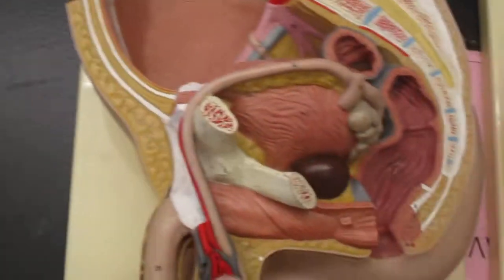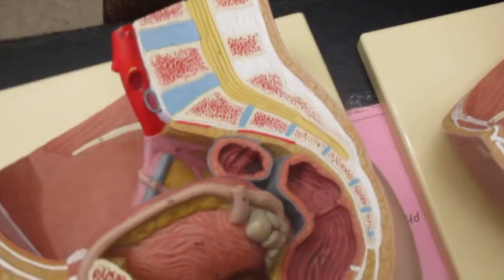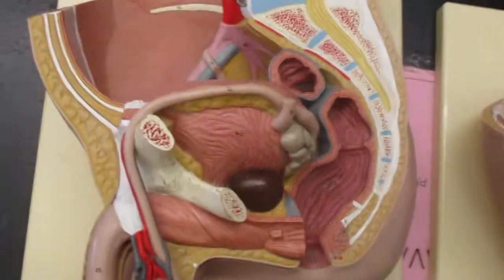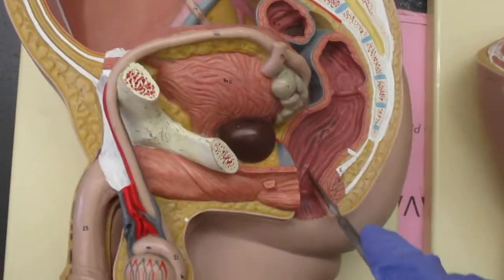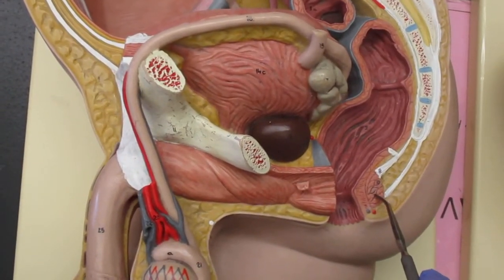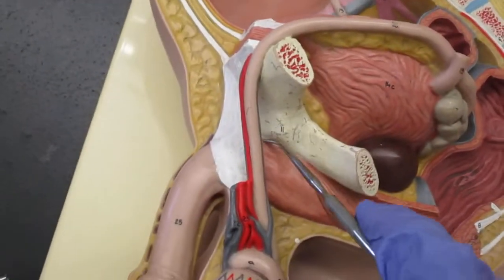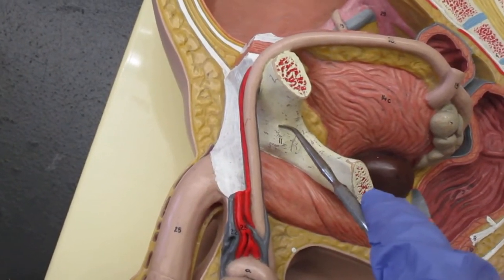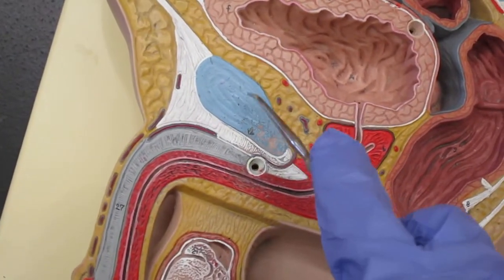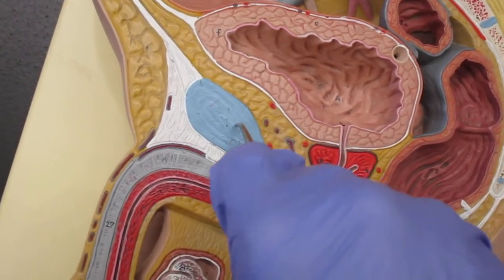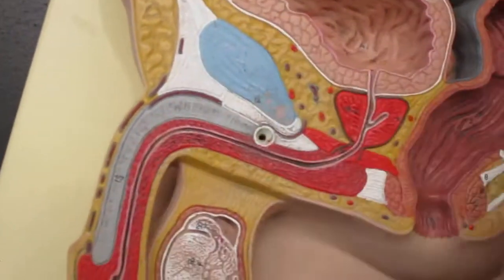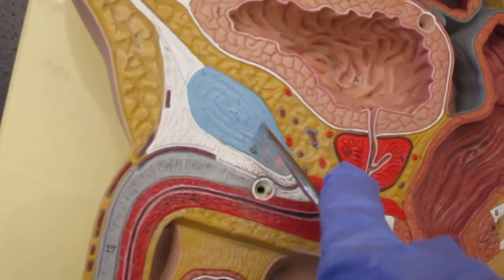So, right here we have the male mid-sagittal section, and I want to show you some structures here. So right here is your rectum, right here is your external anal sphincter, right here is your pubic bone, right here is your pubic symphysis. So pubic bone, remember, right here. Pubic symphysis is right here.